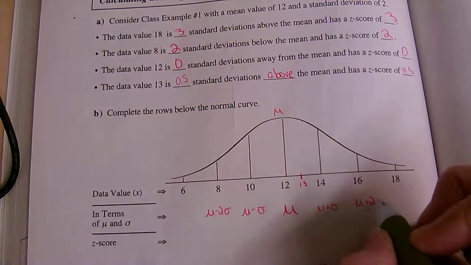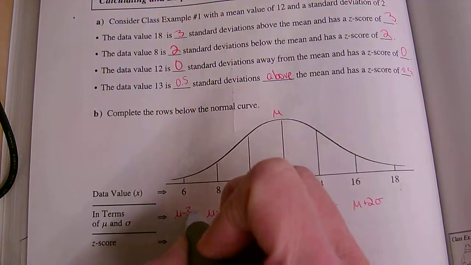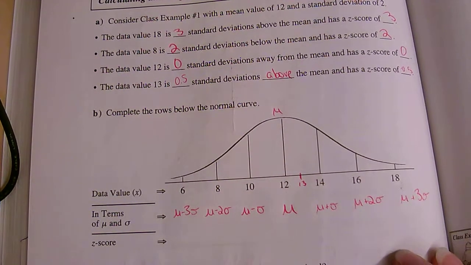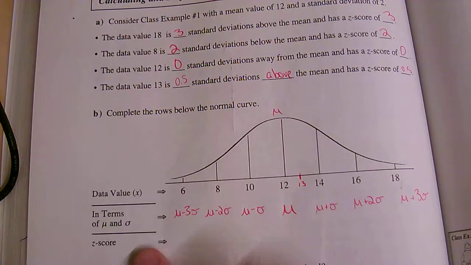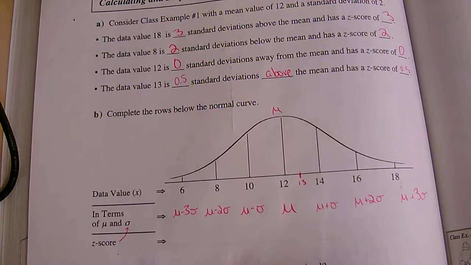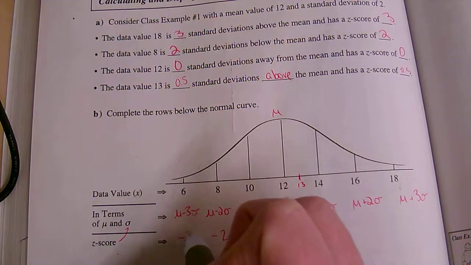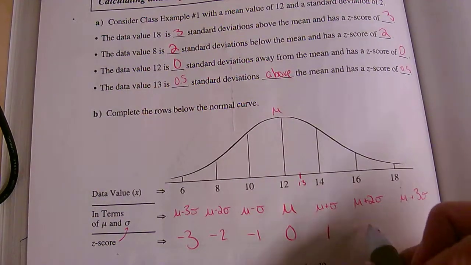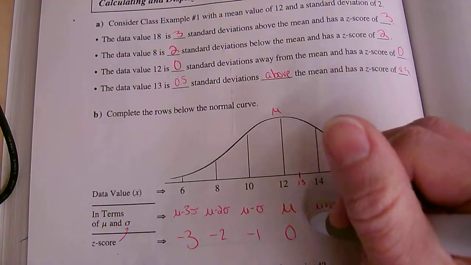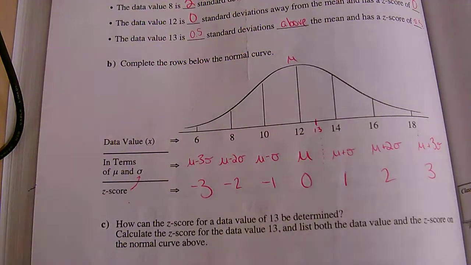16 would be plus 2 standard deviations. And then 6 will be minus 3, which means 18 will be plus 3. So then the actual z-score, remember, the z-score is equal to the standard deviation. So that means the z-score here is 0, minus 1, minus 2, minus 3, and this makes this 1, 2, 3, and then our 13, okay?